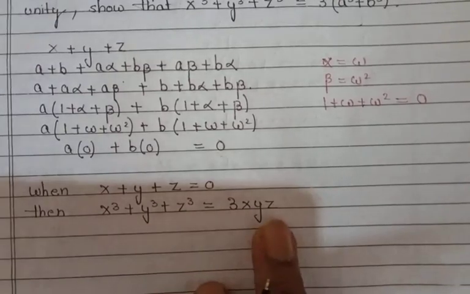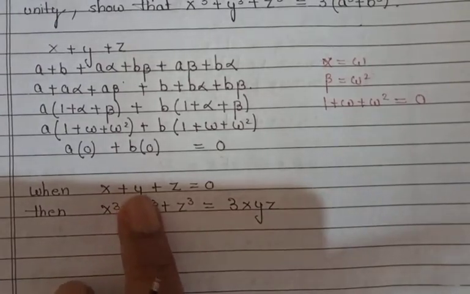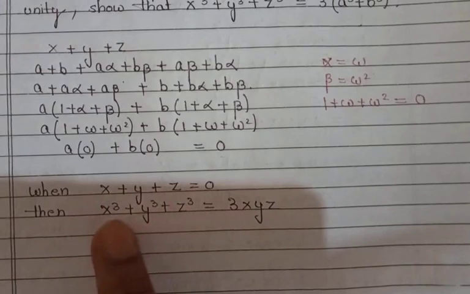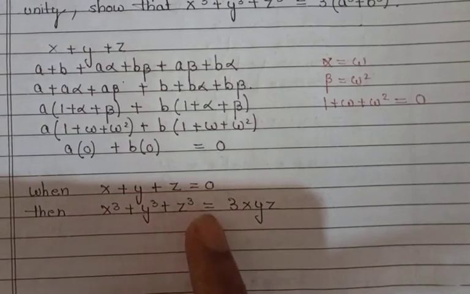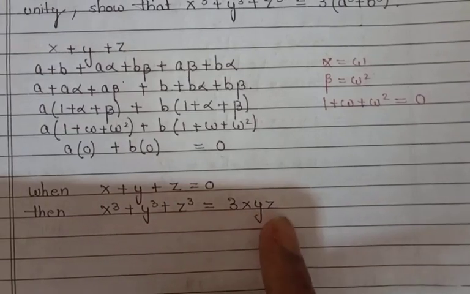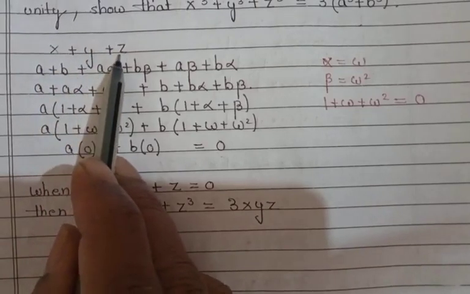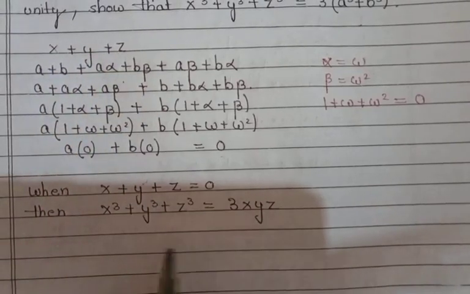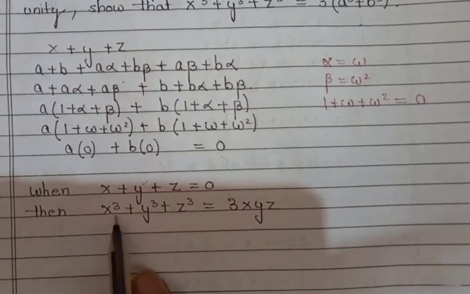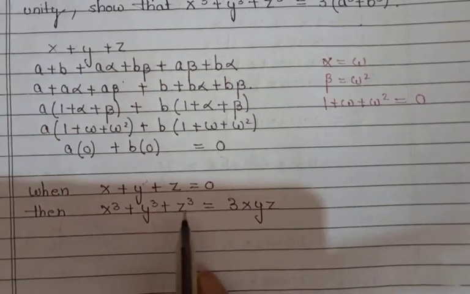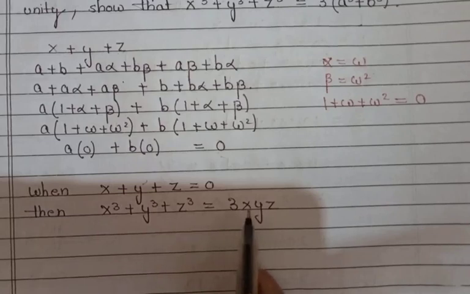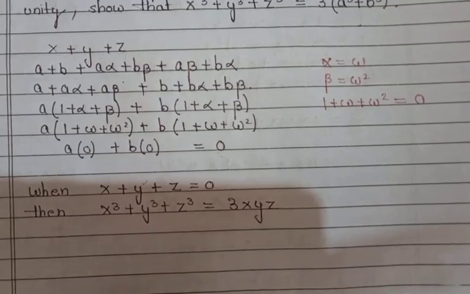Remember, whenever the sum of three terms is 0, then the sum of their cubes will be equal to thrice their product. So here we have shown the sum of x, y, z as 0, so we can apply the condition: x cube plus y cube plus z cube is equal to 3xyz.